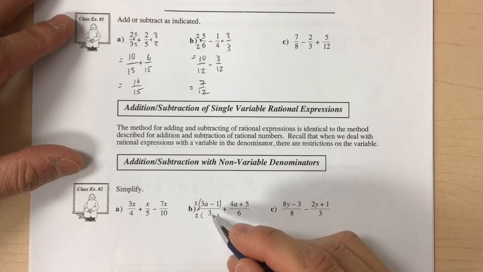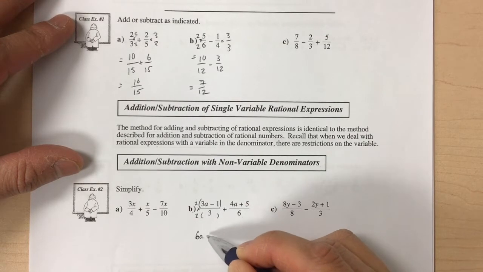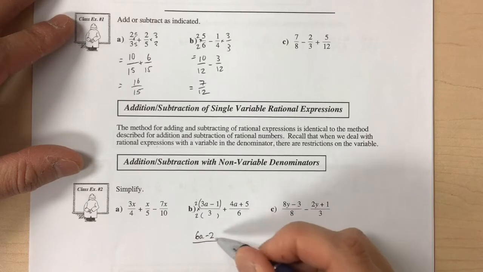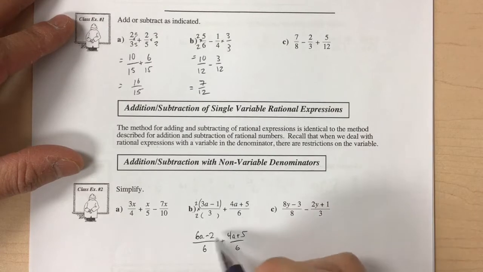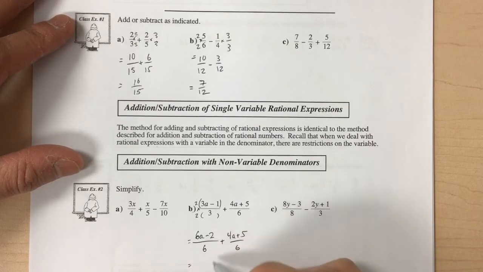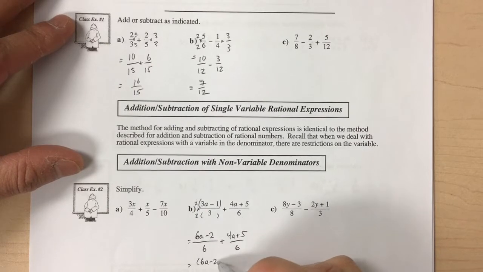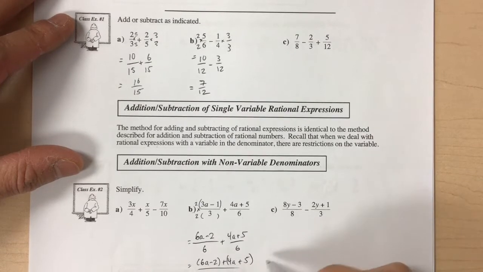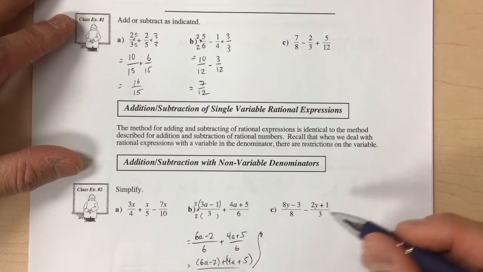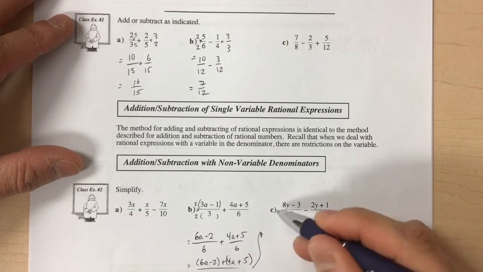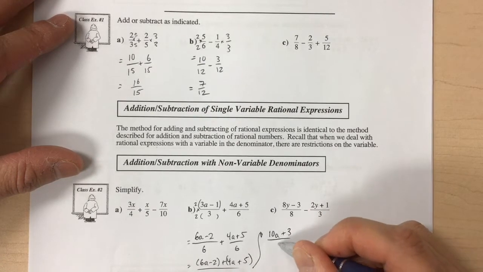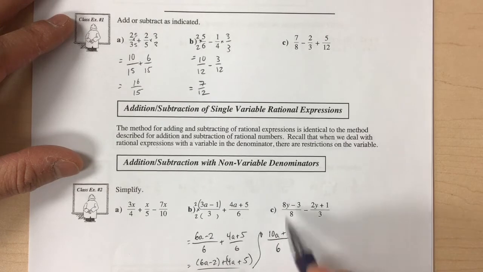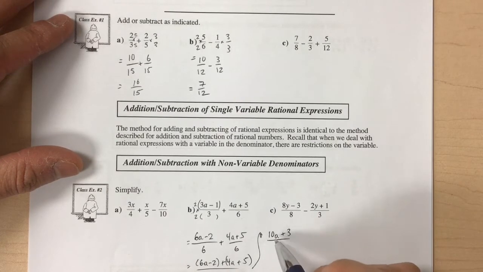So if I multiply 2 into 3a minus 1, this is going to leave me with (6a minus 2) over 6 plus (4a plus 5) over 6. It's easiest to rewrite an expression like this as (6a minus 2 plus 4a plus 5) all over 6. Because when we go to simplify this, what we'll be left with is 6a and 4a, which would be 10a, negative 2 and positive 5, which would be positive 3, over 6. And then we would have an expression that can no longer be simplified.